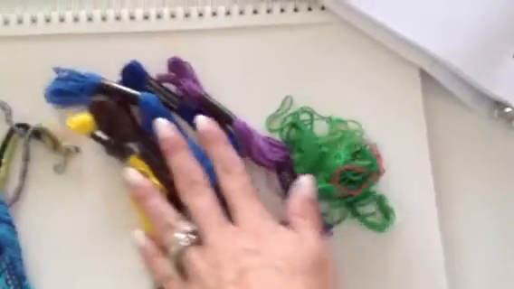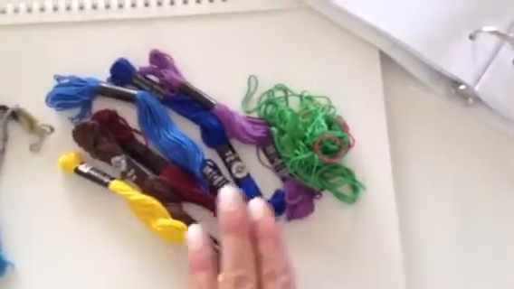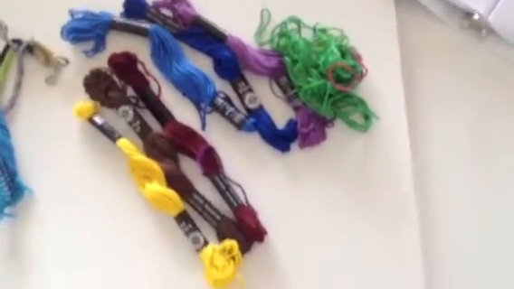So here we have our string, and I'm going to choose these three colors here because I want my bracelet to match my shoes. So, okay, I've got my colors. Now what?